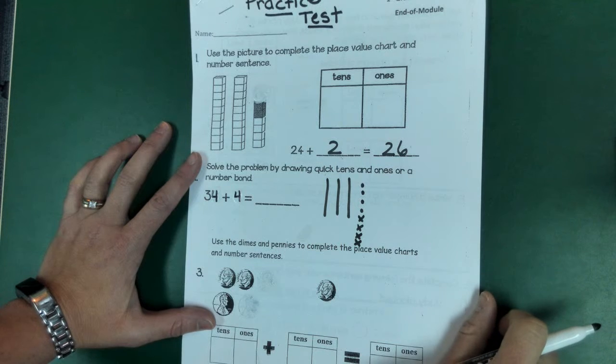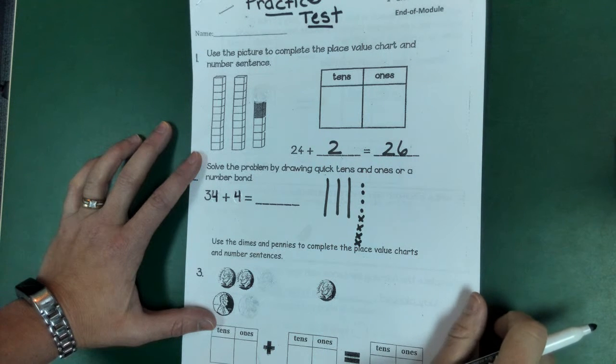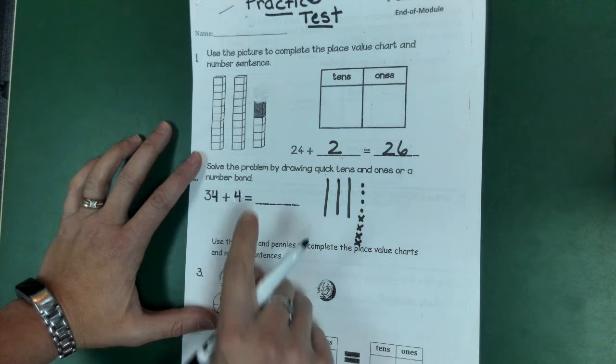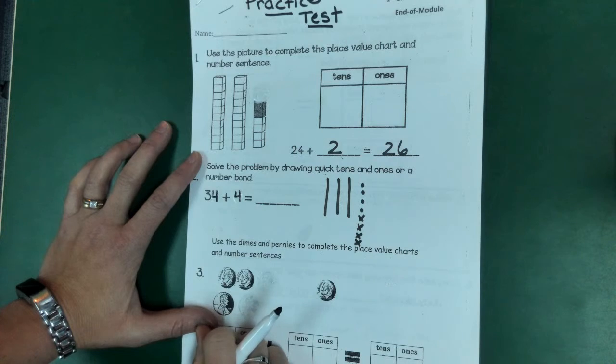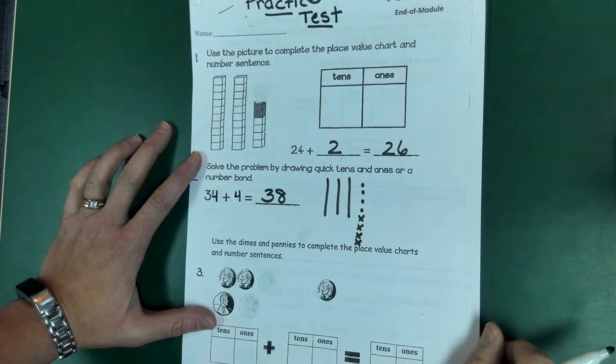All right, now look at your picture. If you did quick tens, do you have enough to make another group of 10? No, not enough. We only have 8 ones, so go ahead and tell me the whole. Check your answer with mine.